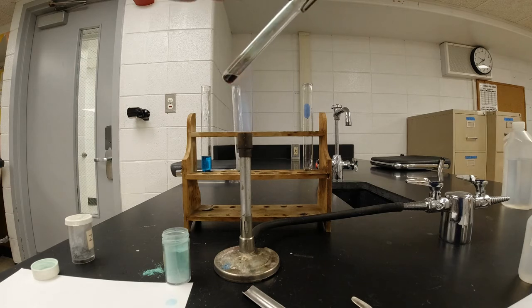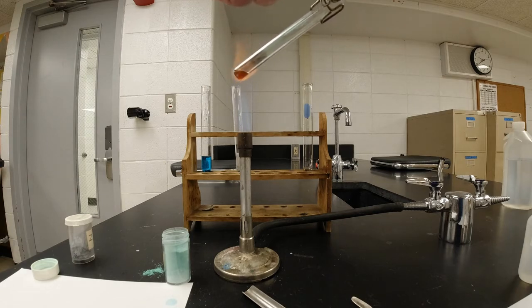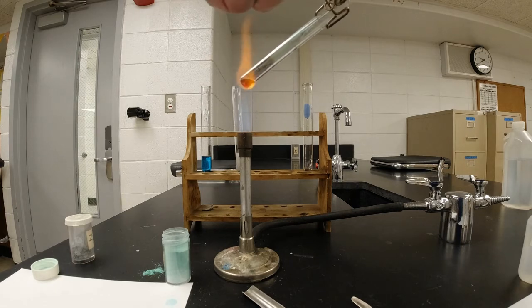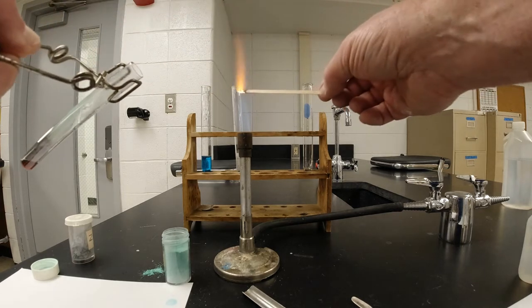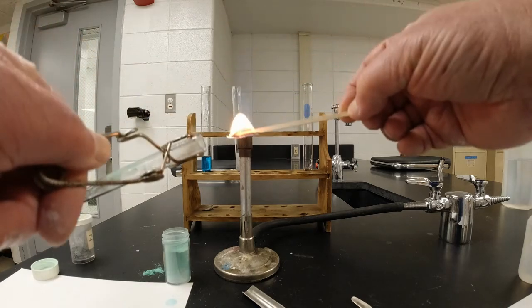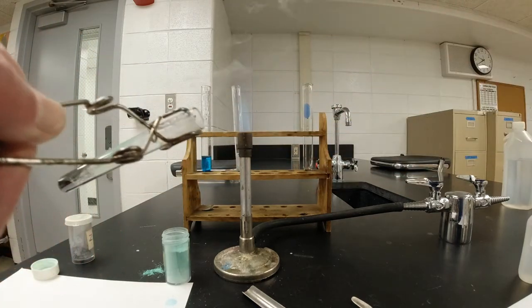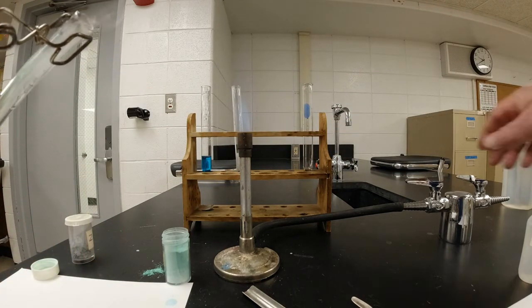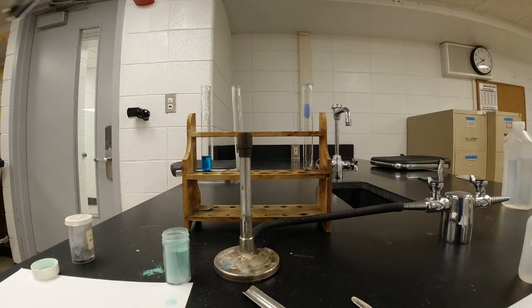All right, now remember the burning wood splint test? We're going to do the same thing here. I'm going to put a burning wood splint in this. If there's an explosion, that means it's hydrogen. If it goes out, that means the gas is carbon dioxide. And if it flares, that means there's oxygen being produced. So let's see what happens here. I take my burning wood splint, I put it in there, and it immediately goes out. That tells me what kind of gas is being produced there.